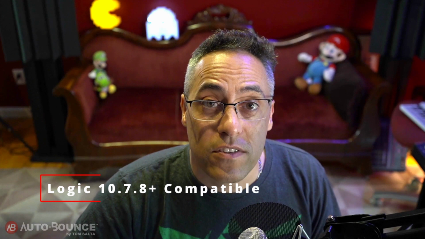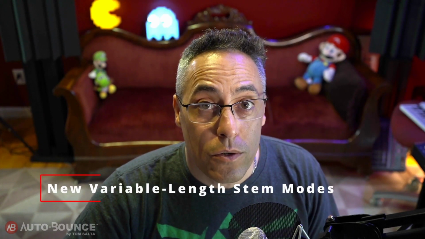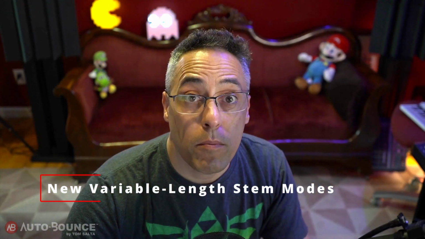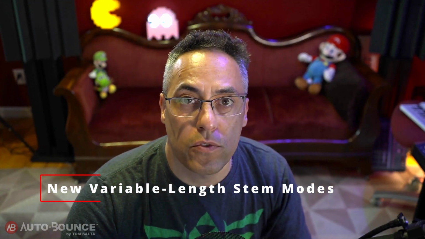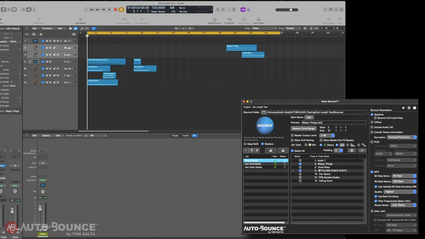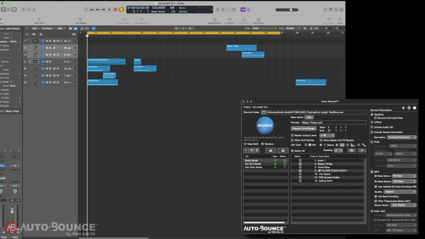I'm excited to tell you about version 1.21, which not only brings Logic 10.78 compatibility, but also introduces two amazing new stemming modes, Vari-End and Vari-Start modes. Let's check it out. Before with AutoBounce, there was one mode for running stems. But technically, it wastes time and disk space because you are bouncing out all this empty space after each of the regions. And this is where Vari-End mode comes in.